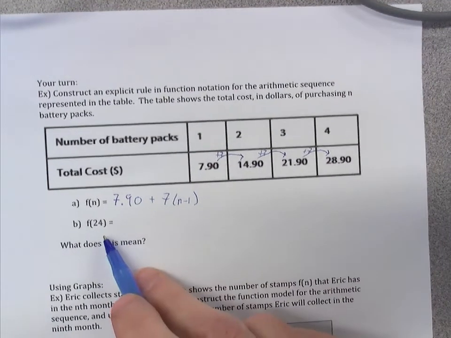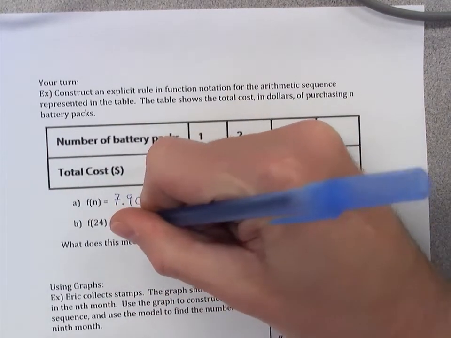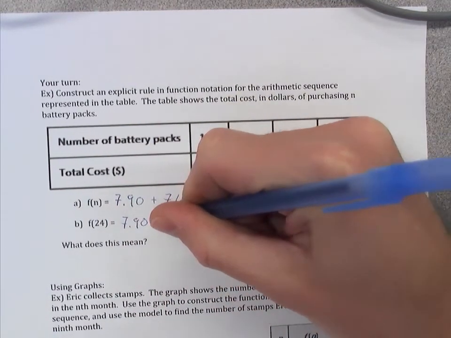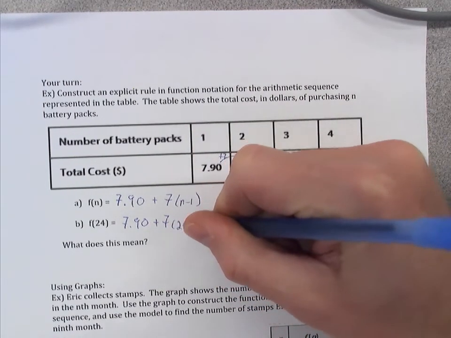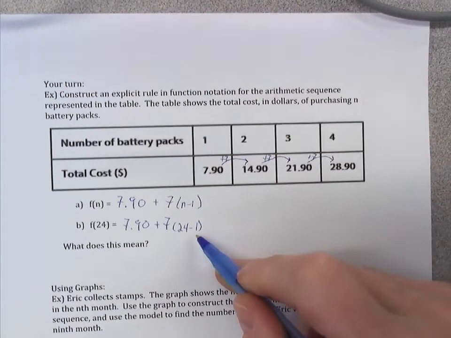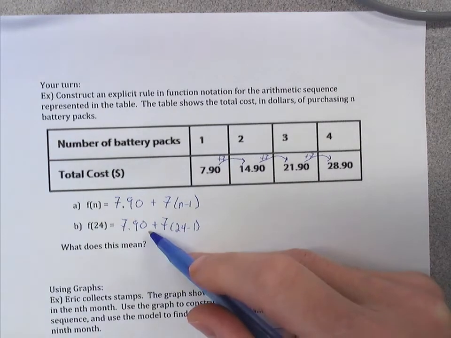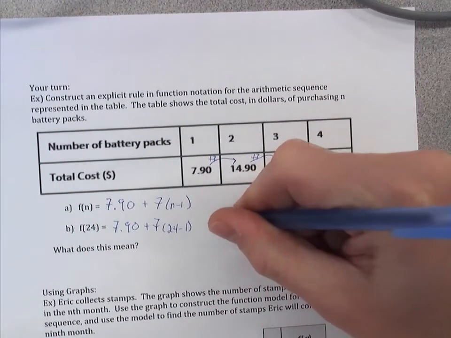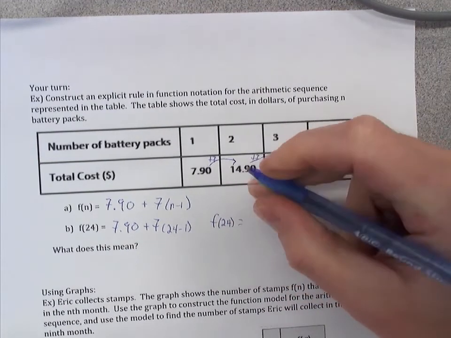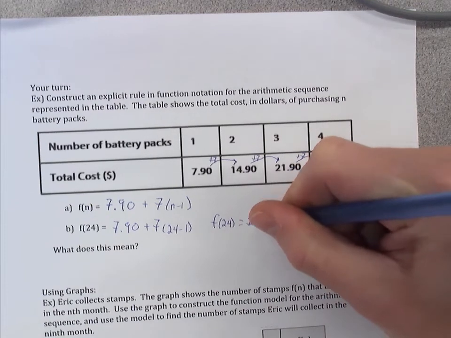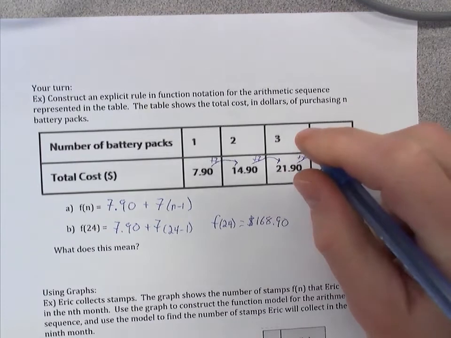And so now we want to know how much is it going to cost if she buys 24 battery packs. So we've got $7.90 plus 7 times 24 minus 1. So 24 minus 1 will be 23. So we take 23 times 7 and then add that to 7.9. If we are solving this function for 24, we'll find that it is $168.90. Okay? So what does this mean?